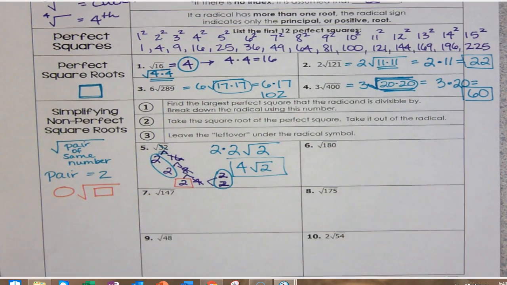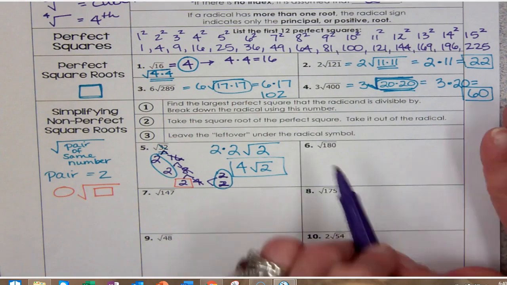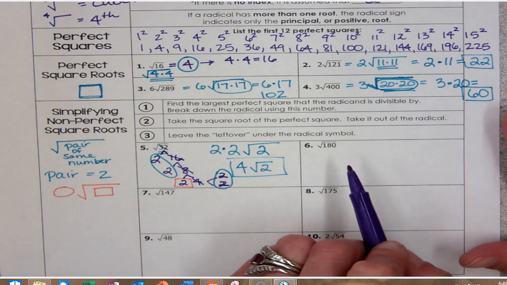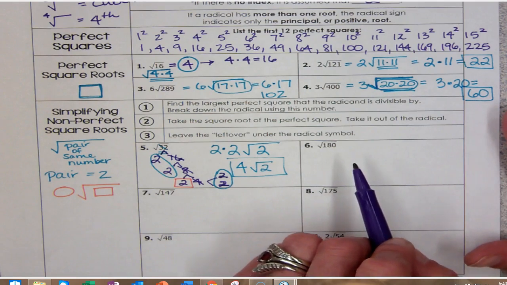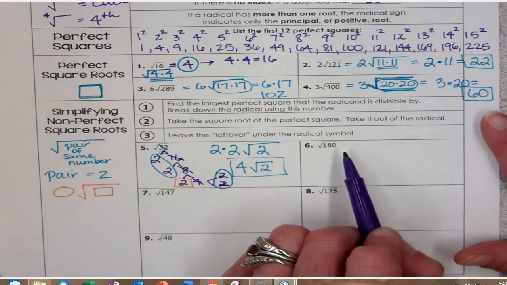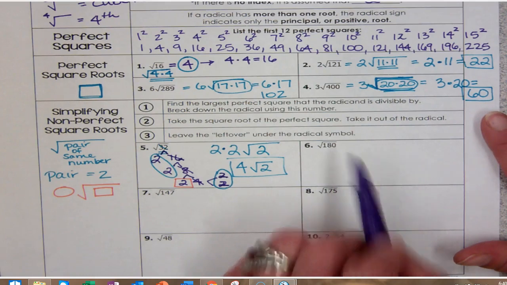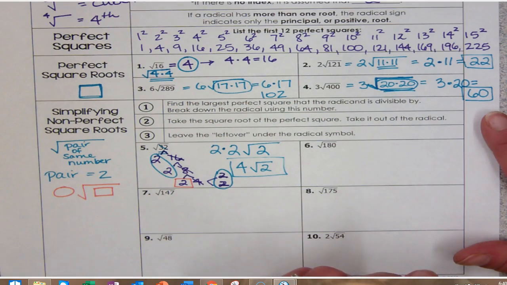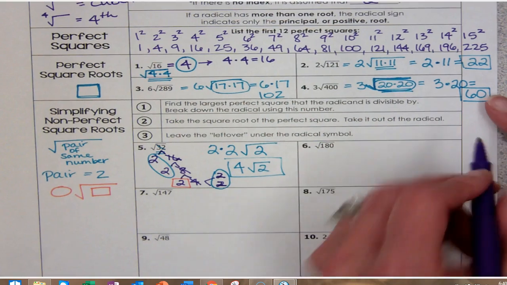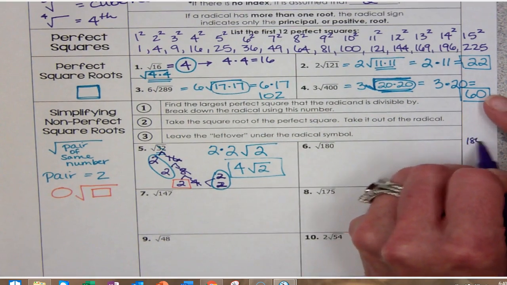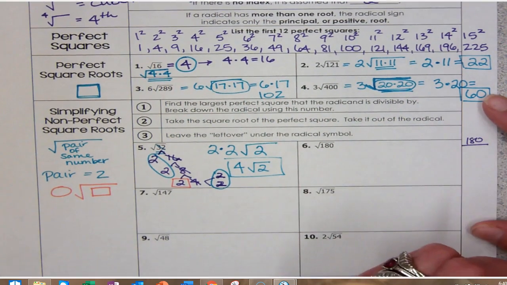Let's do another one. So we've got 180. Now, there's lots of ways you can factor this. 180 we see is an even number. We could divide by 2, get 2 and 90. So we've got 180. What are all the factors?